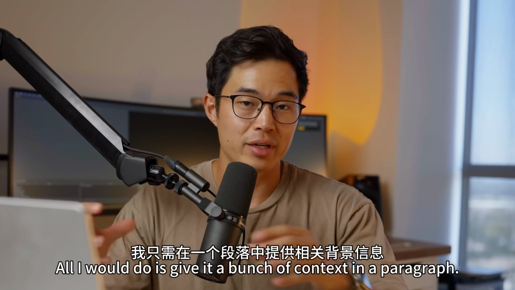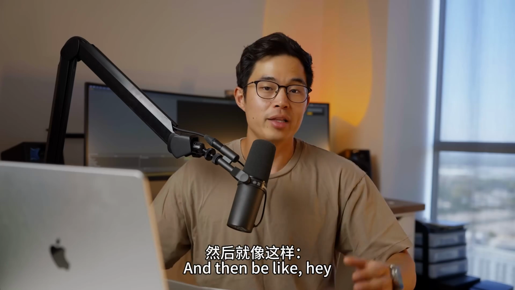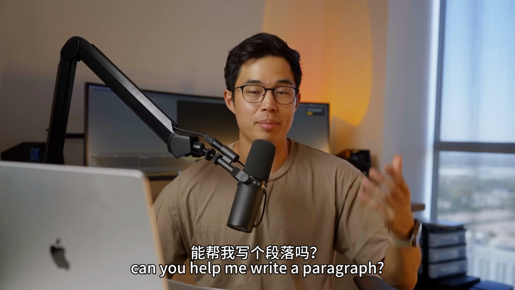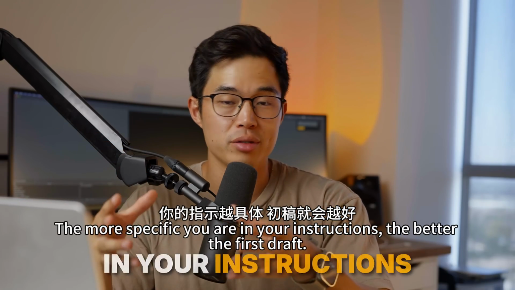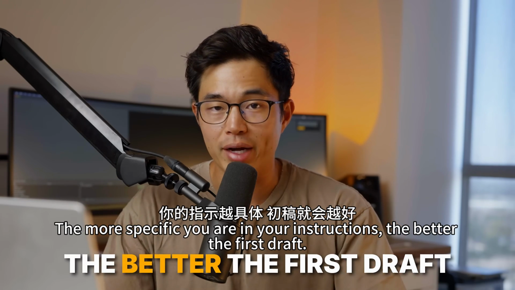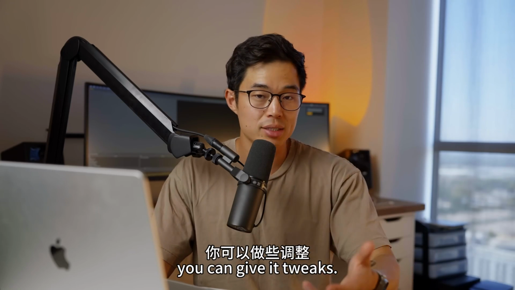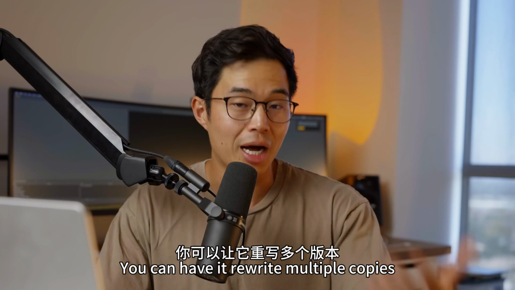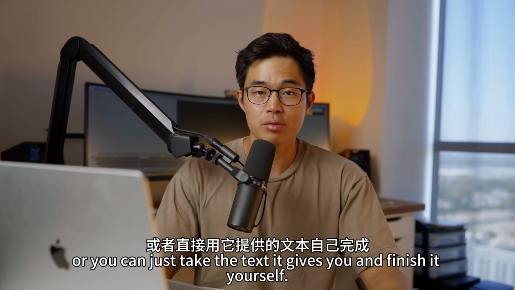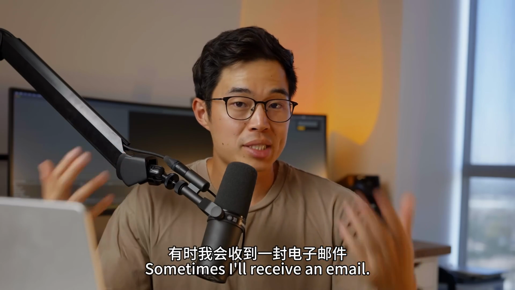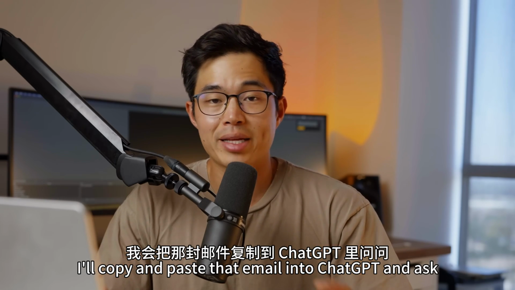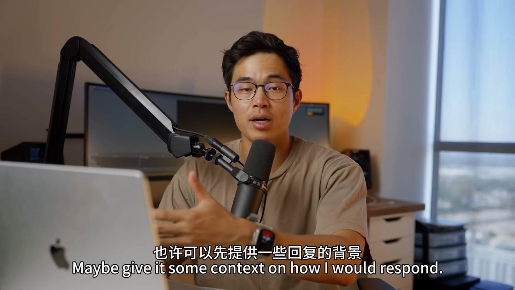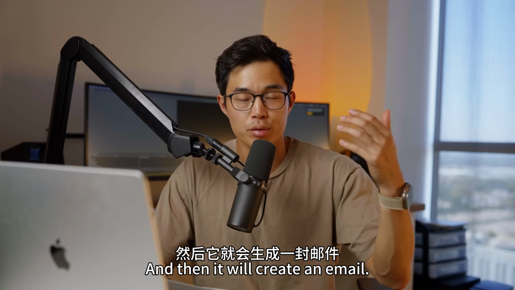All I would do is give it a bunch of context in a paragraph and then be like, hey, can you help me write a paragraph? The more specific you are in your instructions, the better the first draft. And from there on, you can give it tweaks. You can have it rewrite multiple copies, or you can just take the text it gives you and finish it yourself. Sometimes I'll receive an email, I'll copy and paste that email into ChatGPT and ask, how should I respond to this? Maybe give it some context on how I would respond, and then it will create an email.